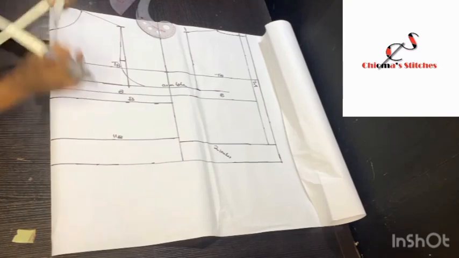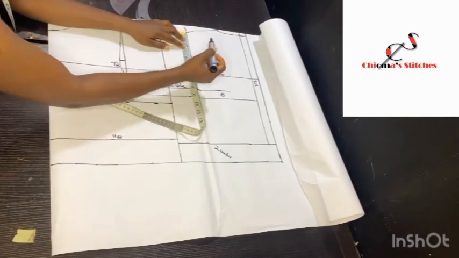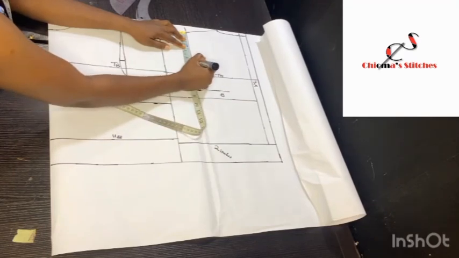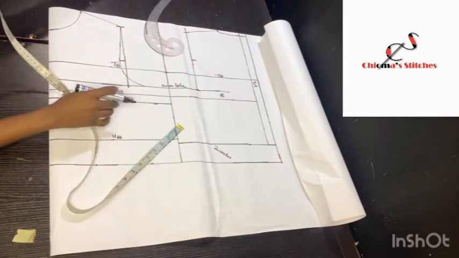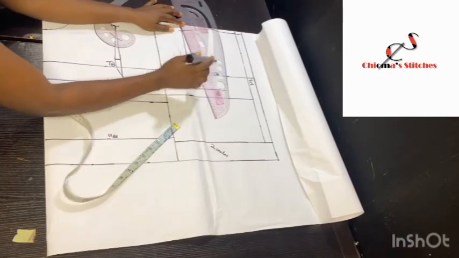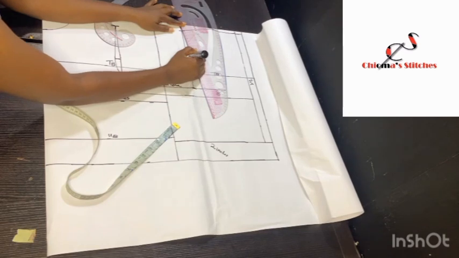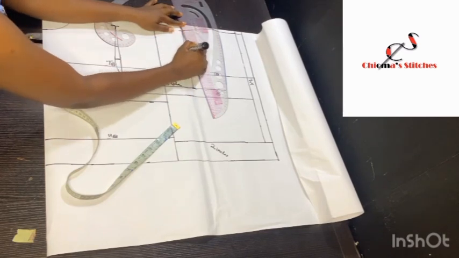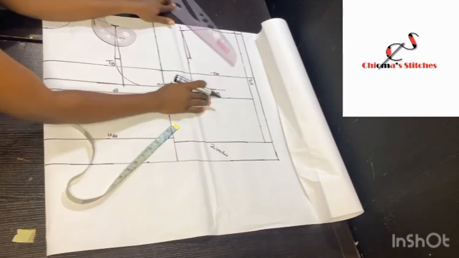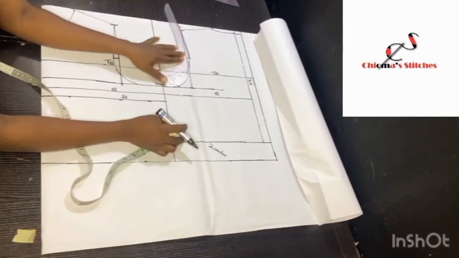Now for the back piece, I like to divide the armhole into two. I have 8 inches here, which is 4 inches. I'll go in by half an inch, and I will connect this half an inch here. Then I'll use the ruler to curve the armhole as well.